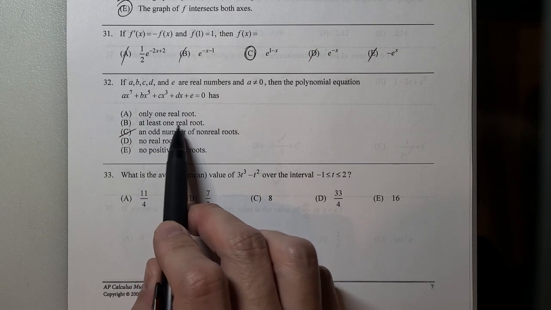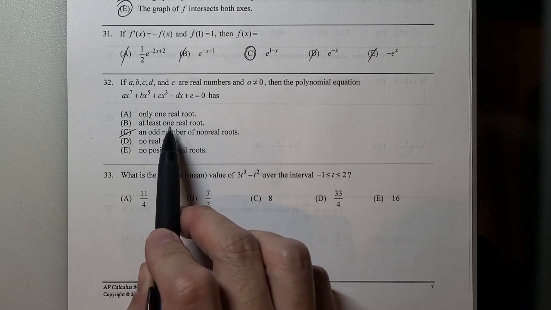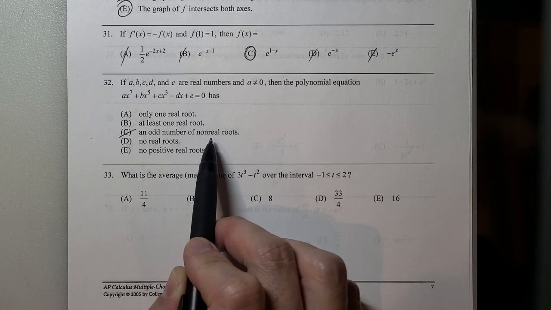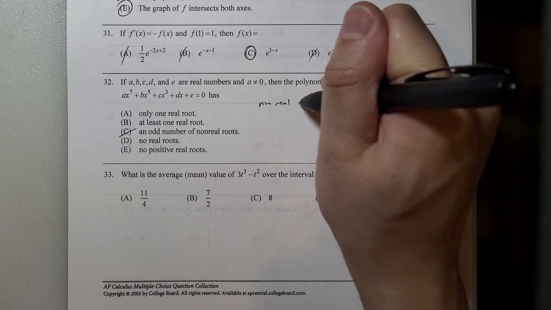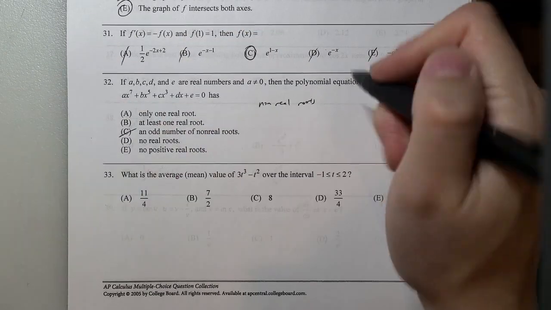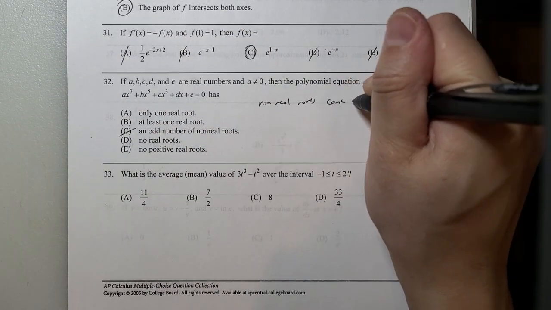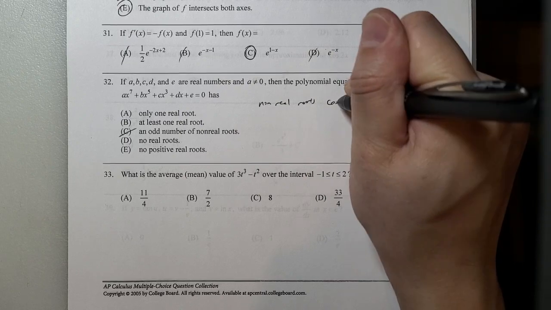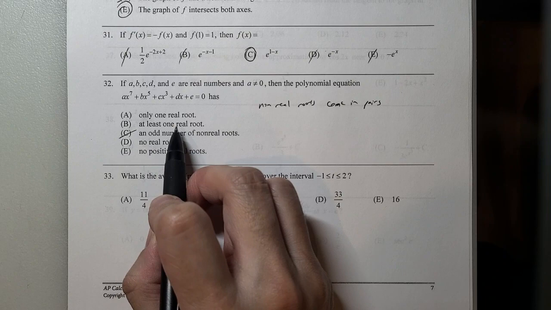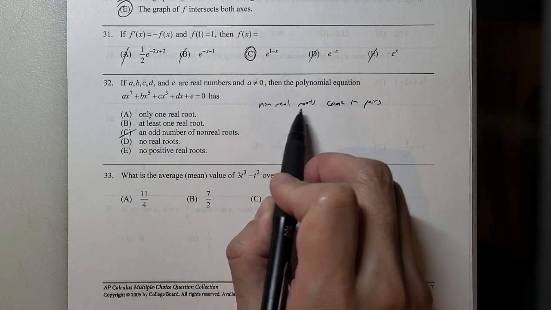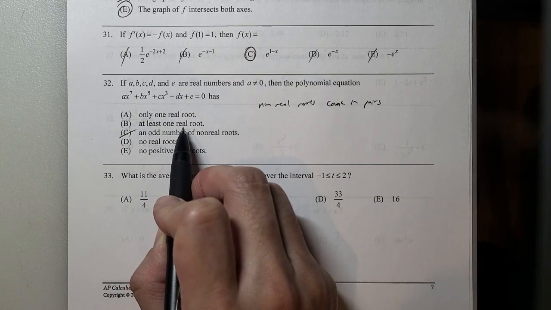At least one real root. I think this is a choice because I just said if there are any non-real roots, it has to be an even number. So non-real roots, they come in pairs. That's probably the key here, okay? So if there's 6 non-real roots, there's 1 real root left.